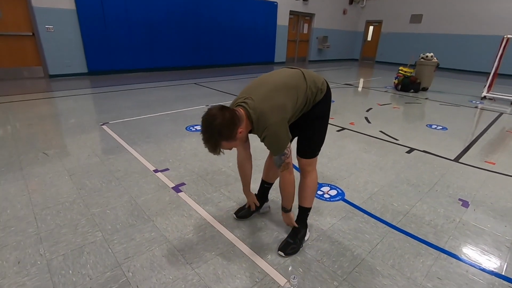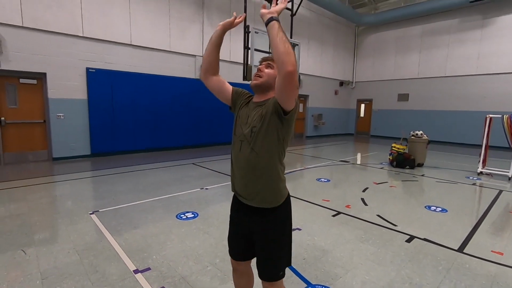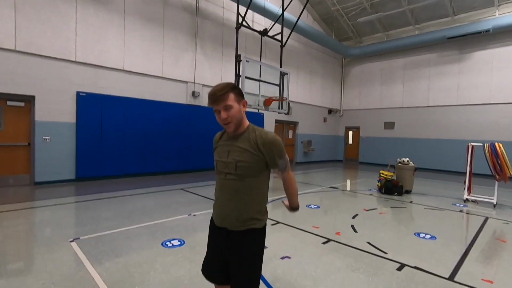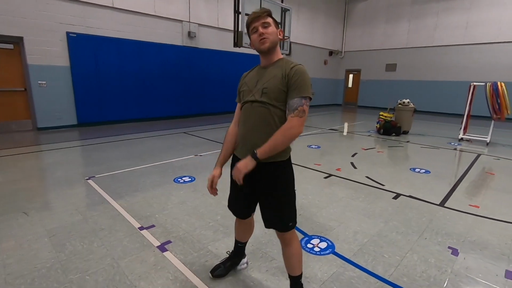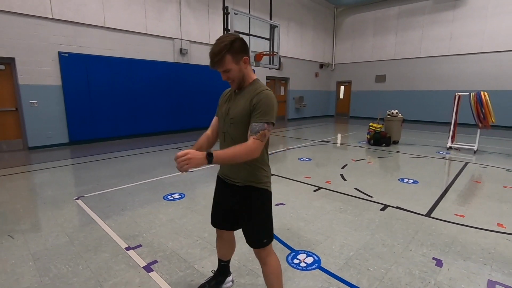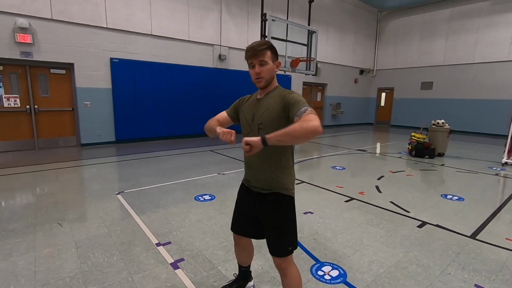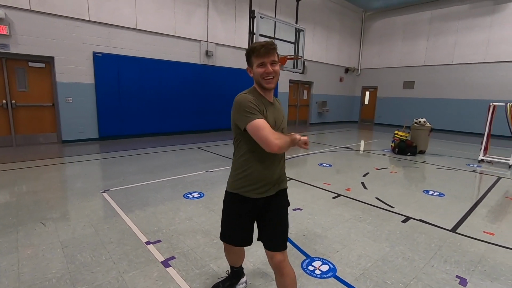Touching our toes again. One more time. Up. 4. Very good. All right. Now what we're gonna do is some tree trunk side to side. Woo, almost perfect there. We're gonna go side to side, just like that.